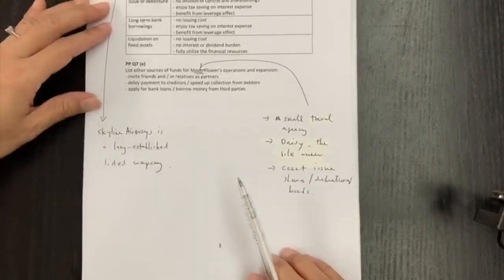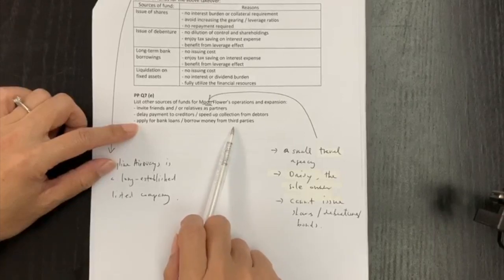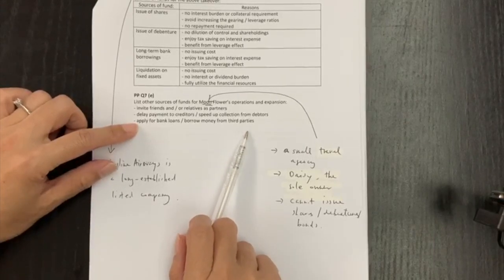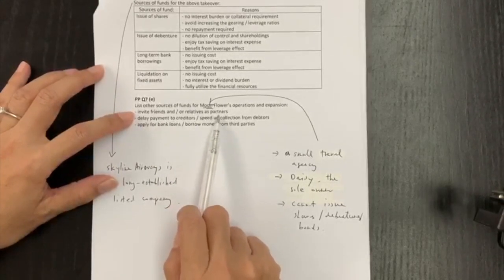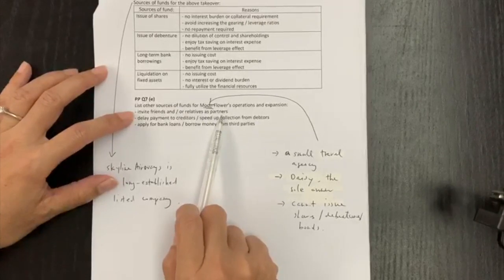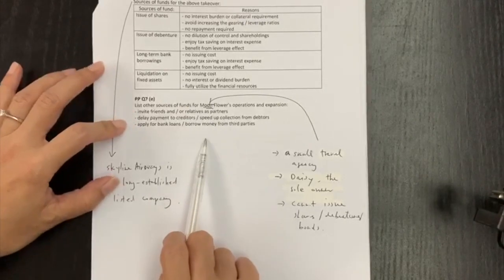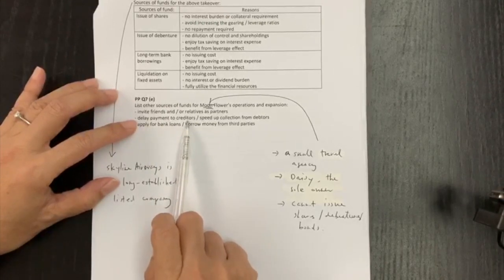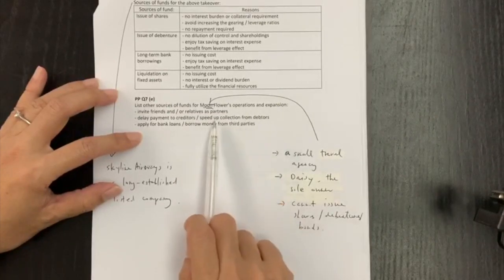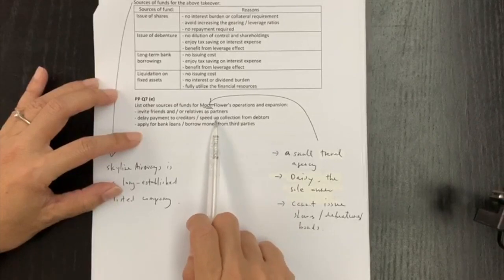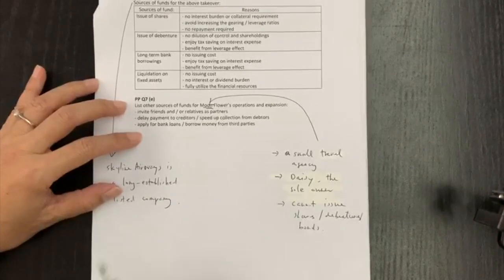So what can you do? You can apply for bank loans. You can borrow money from third parties or other financial institutions, the usual answer. You can invite friends or relatives as your partners, which means you change from sole proprietorship to partnership. When you have more partners, you get more sources of funds. You can also pay your creditors later, so you can keep money for running your business or for your expansion, or you can ask your debtors, your customers, to pay you earlier. This is the answer for Moonflower, which is a sole proprietorship.